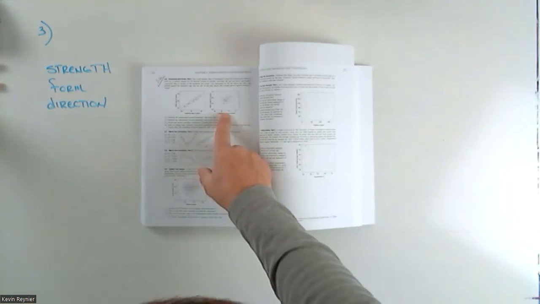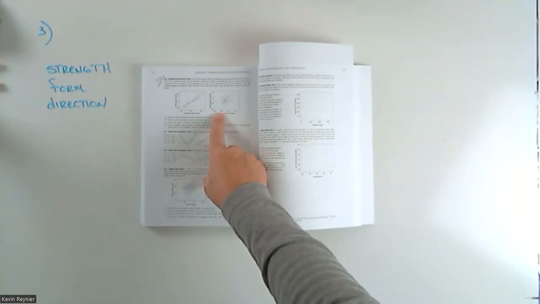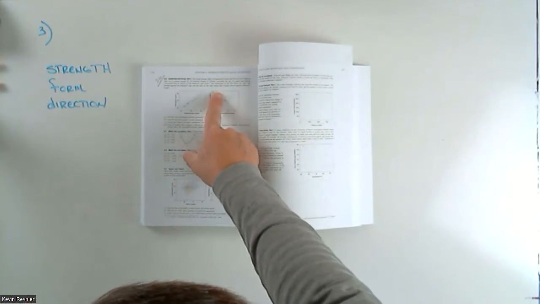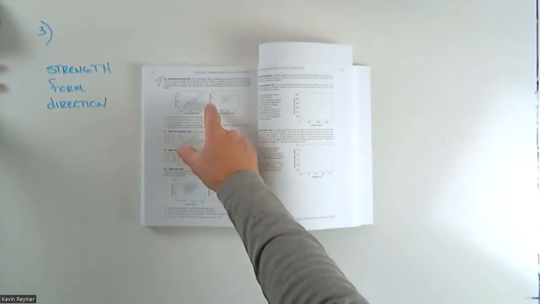Now, when we get down here on the other end, however, some of the shorter husbands are married to taller wives. Hence the reason we would classify this as a weak relationship.